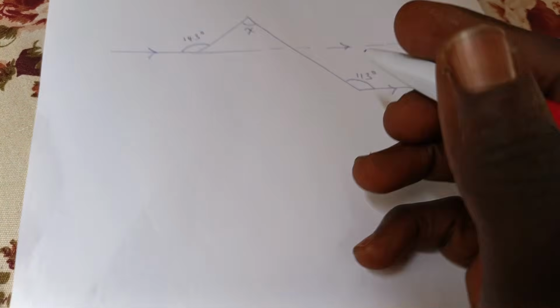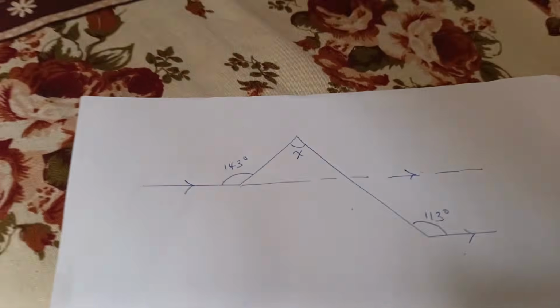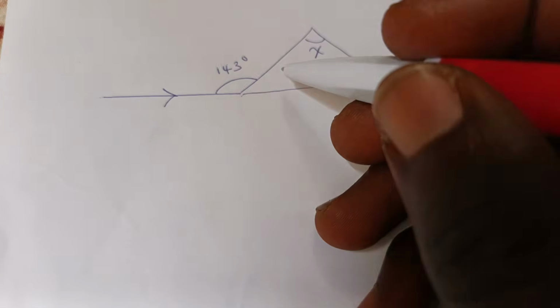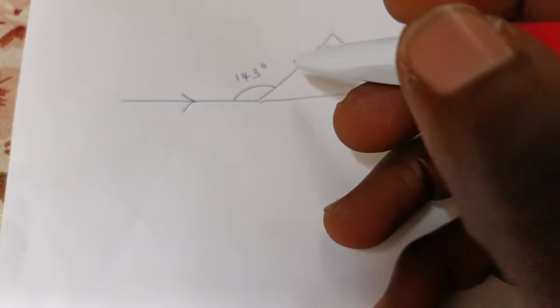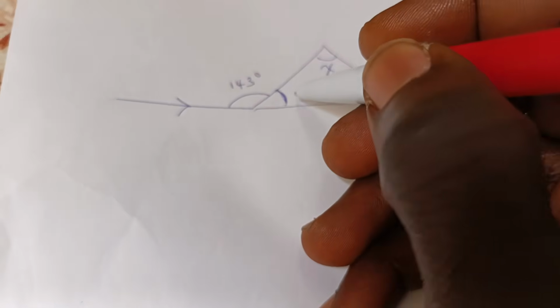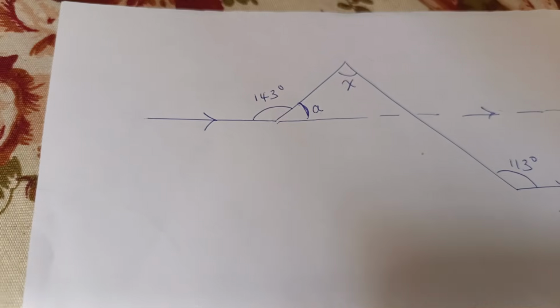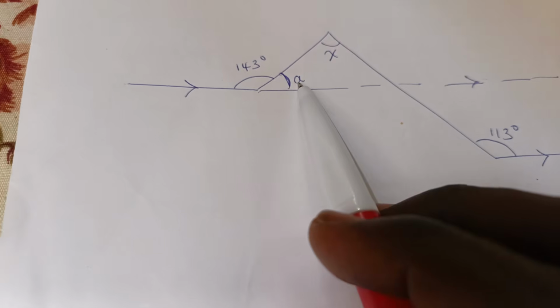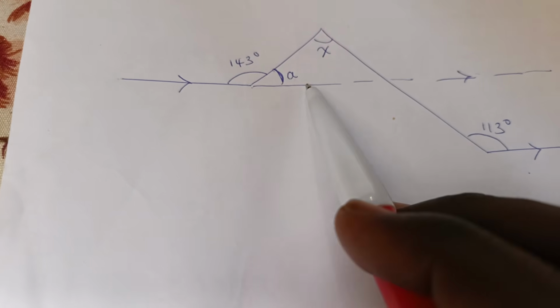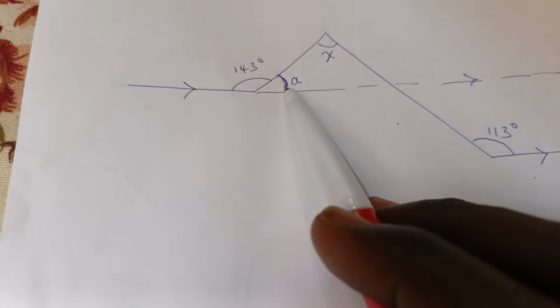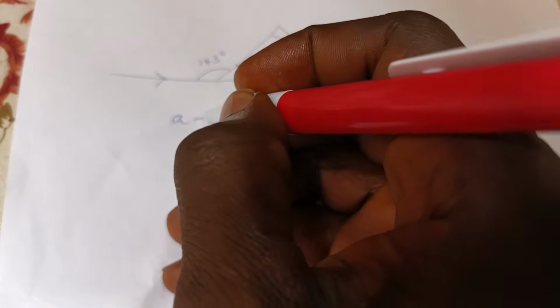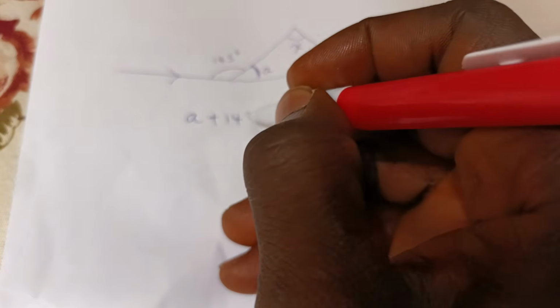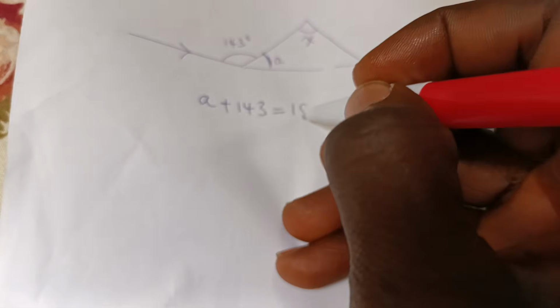With this one, you discover that the first thing here will be angle on a straight line. Angle on a straight line, we'll be able to get this angle. So let me call this angle A. By angles on a straight line, I'll be able to get this angle here. Are you seeing it? Angles on a straight line will sum up to 180. So that will mean that A plus 143 will give me 180 degrees.